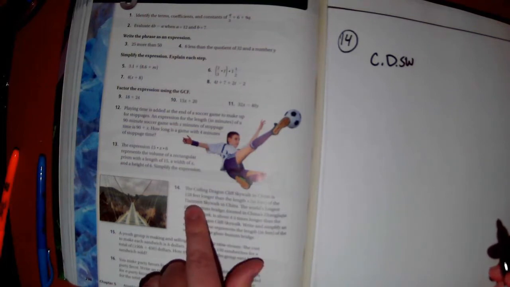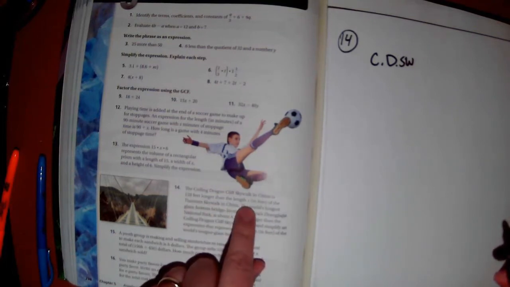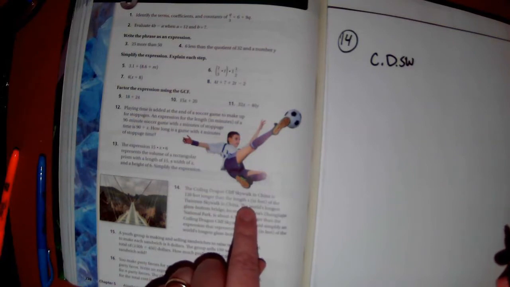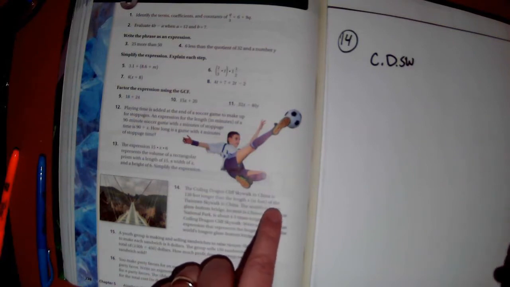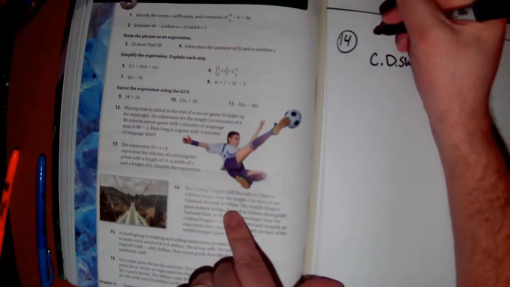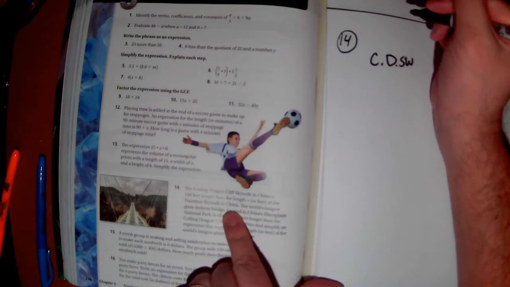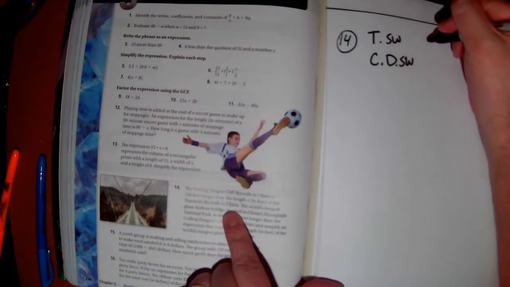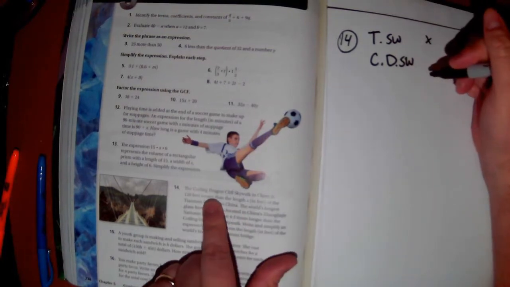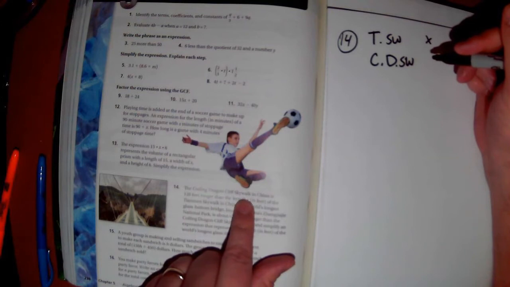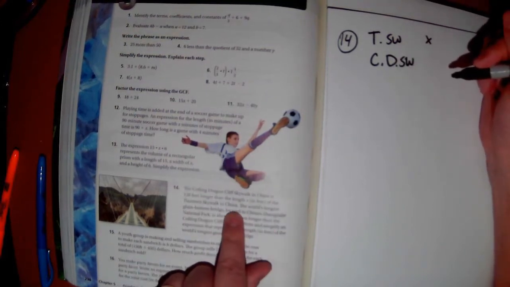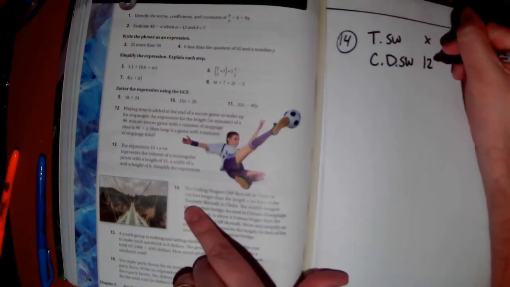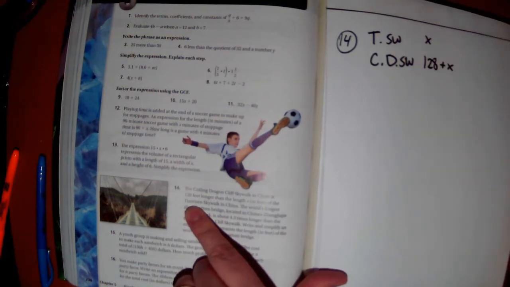Okay, we know that it is 128 feet longer than x, than the length x of the Tiananmen skywalk in China. So the Tiananmen skywalk, hold on, yep, we'll call it the Tiananmen skywalk is x. The coiling dragon cliff skywalk, CD skywalk, is 128 feet longer than x, right? So it's 128 plus x.